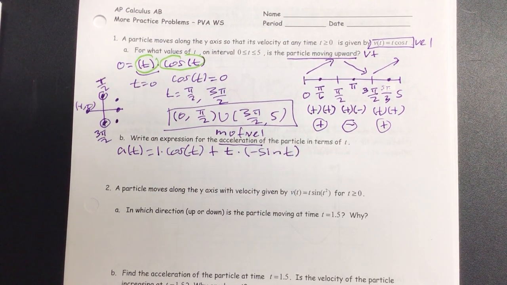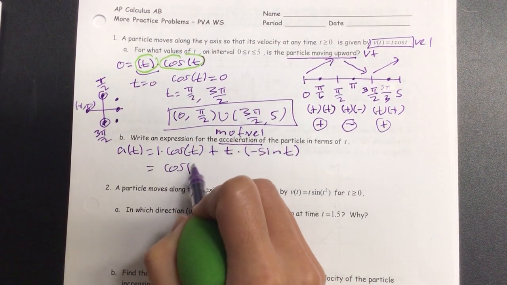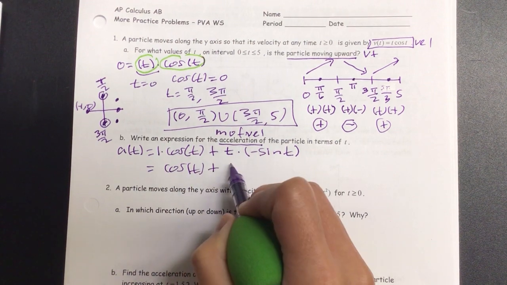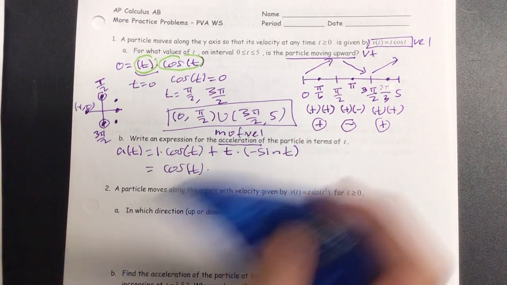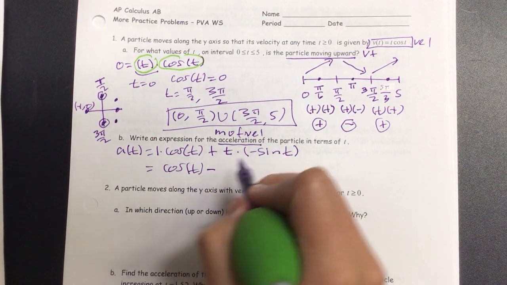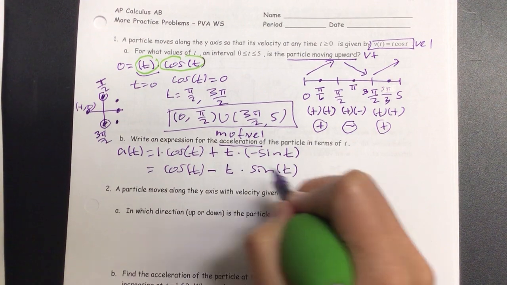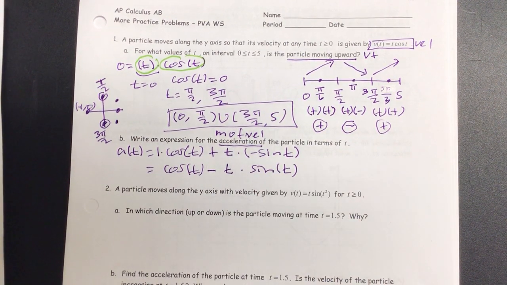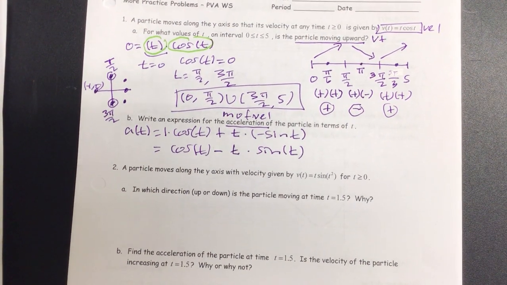And if I were to rewrite this, just because it looks like I have a minus instead of a negative, you could say cosine of t plus, oh, not plus, minus, silly, minus t times sine of t. And they're still equivalent. Okay, any questions on number 1?